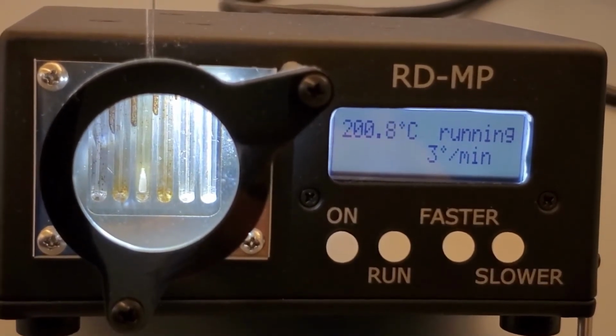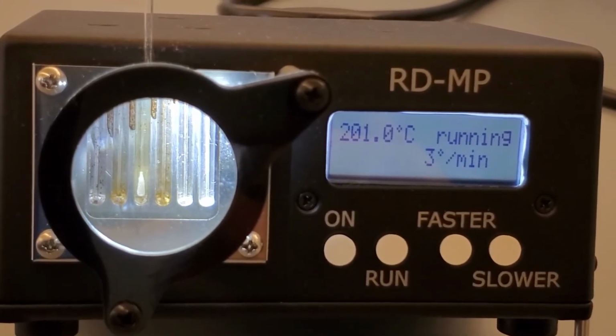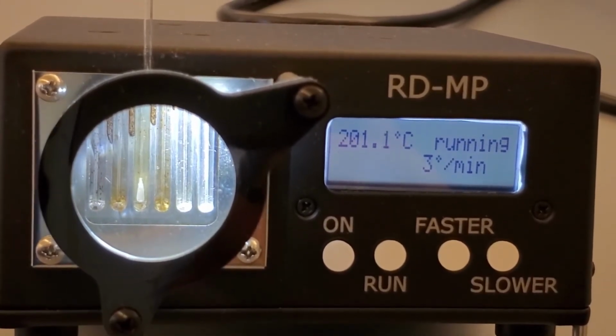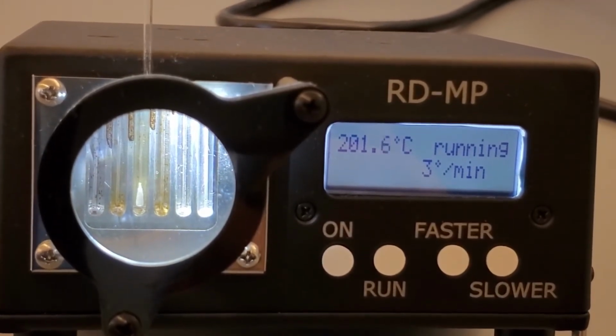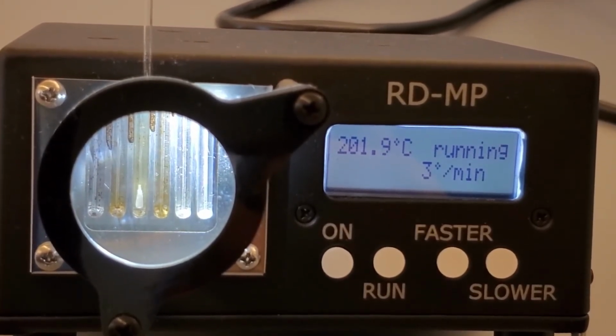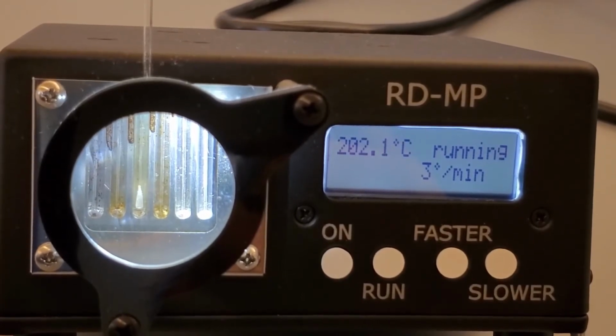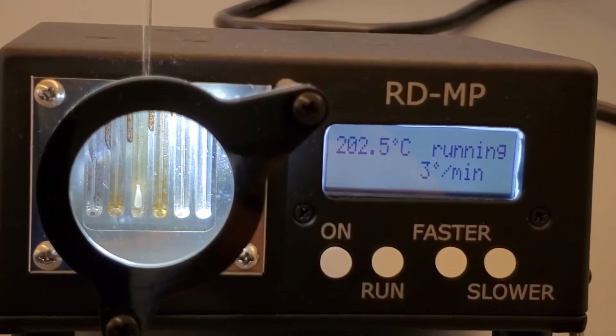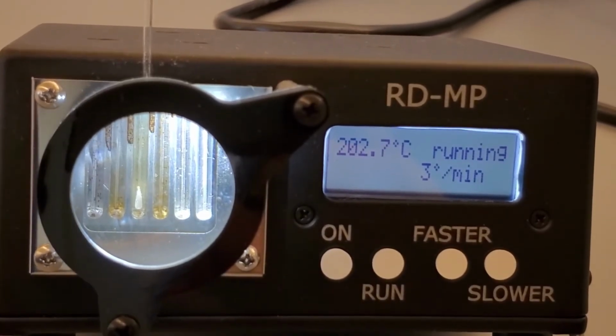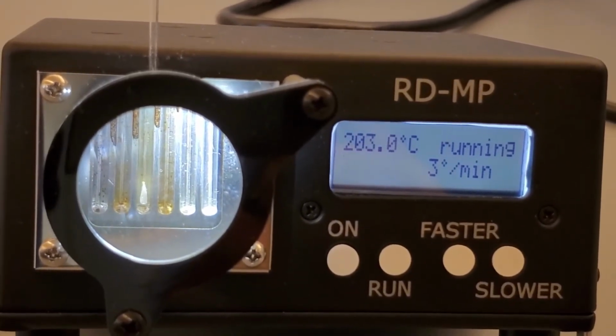As you can see, the product in the capillary tube is shrinking as the temperature is increasing, but we are not seeing melting occur. Unfortunately, the product is going through the sublimation phase change at a temperature lower than the melting point. We continue to ramp the temperature to see if we will get any melting before the product completely sublimes.